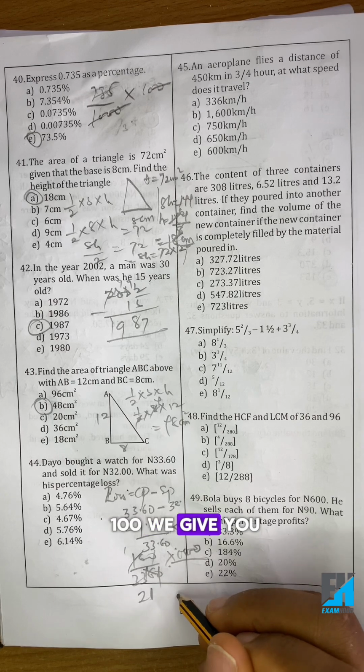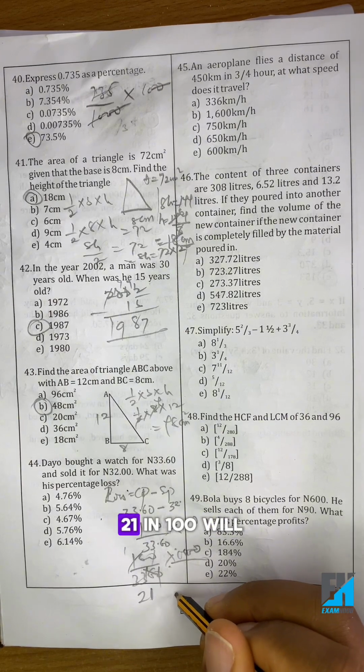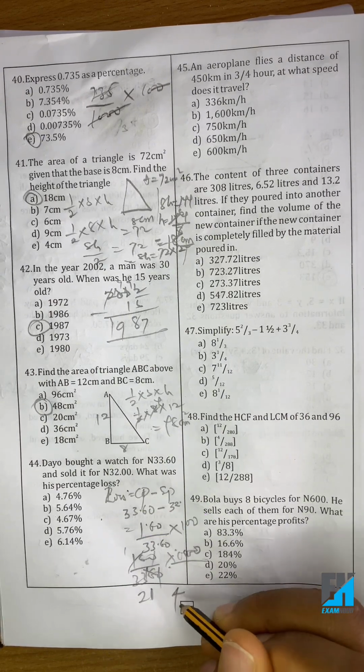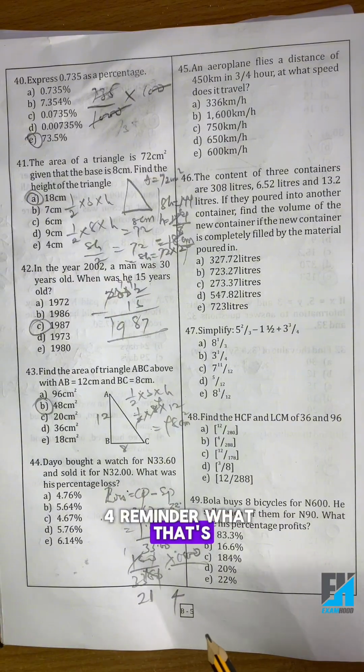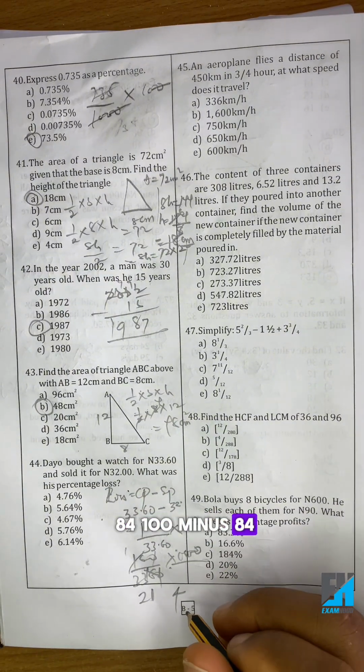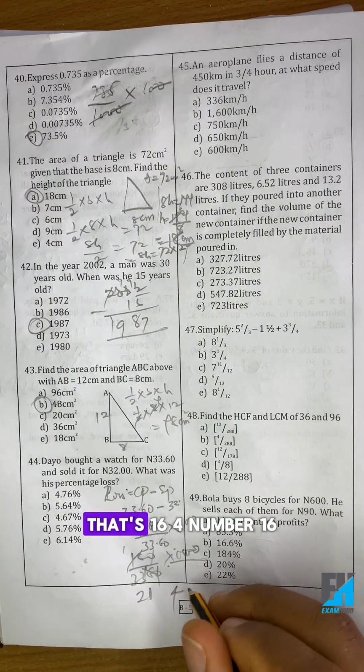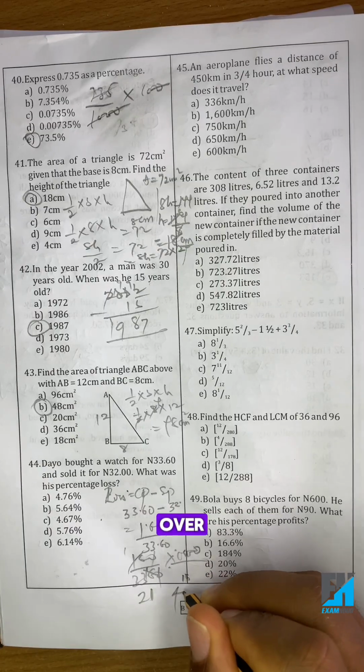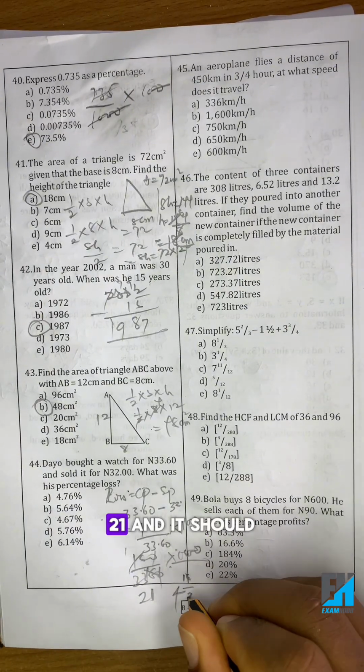21 in 100 will give you 4. Remainder 84. 100 minus 84 will give you 16. So it's 4 remainder 16 over 21.